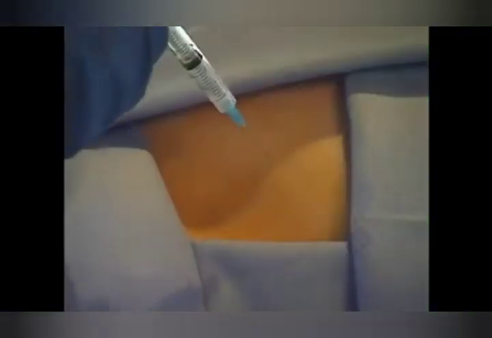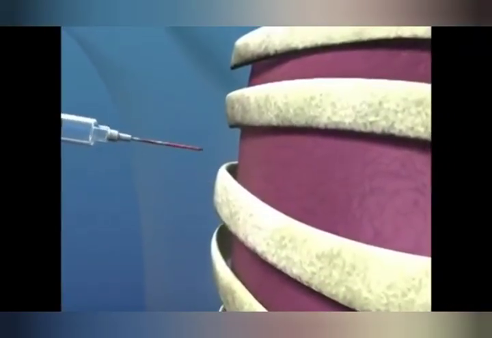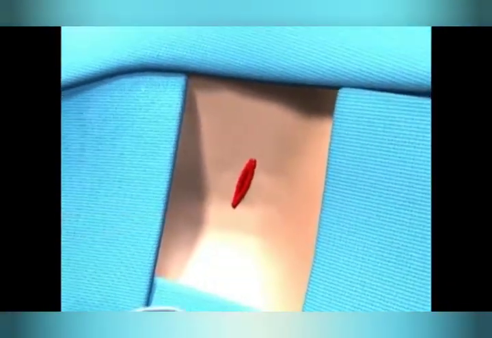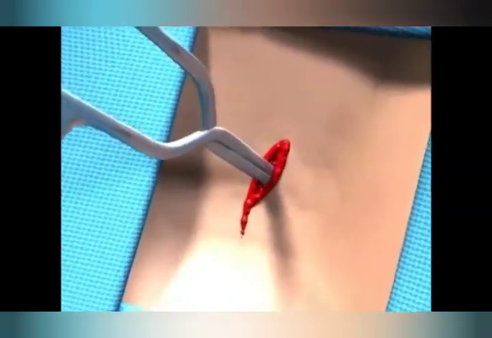Using a small gauge needle, locally anesthetize the skin and subcutaneous tissue and the periosteum of the underlying rib. If possible, the pleura just past the rib should also be anesthetized. Make a 2 to 3 centimeter transverse incision parallel to the line of the ribs at the predetermined site with the number 11 scalpel. Bluntly dissect the subcutaneous tissue with the scissors or hemostat.